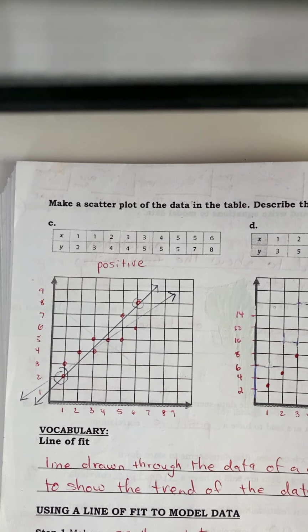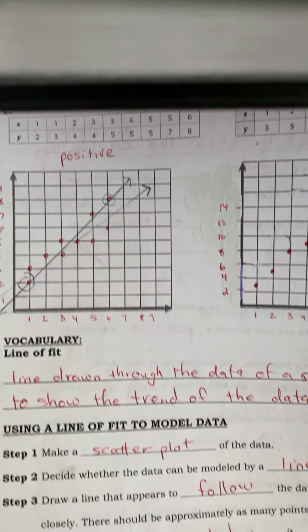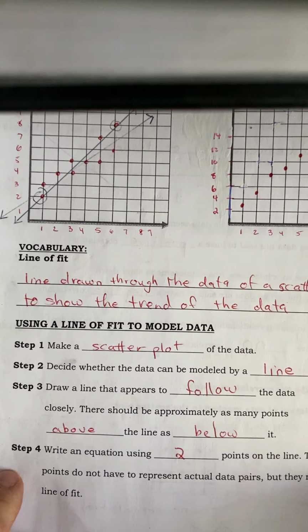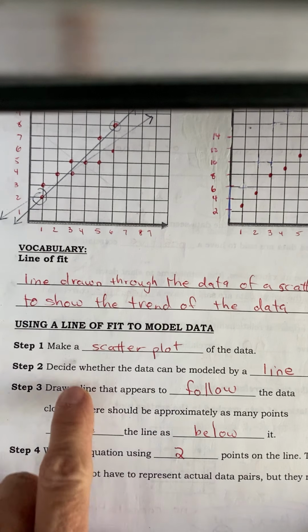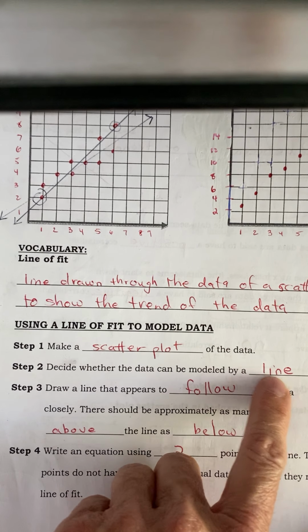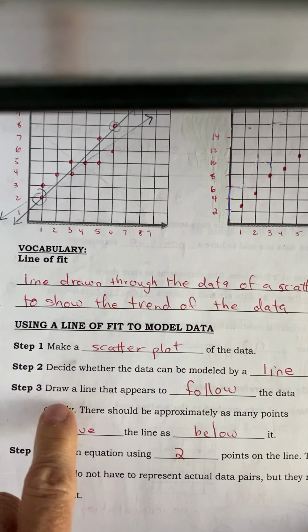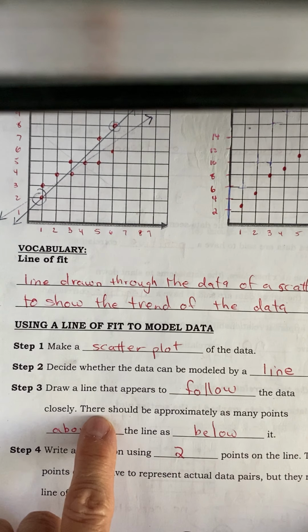So I want to go over the process of using a line of fit to model the data. So step one is you make a scatter plot of the data, which you guys now know how to do. You decide whether the data can be modeled by a line. So is there a correlation, be it negative or positive? If there is, you draw a line that appears to follow the data closely.